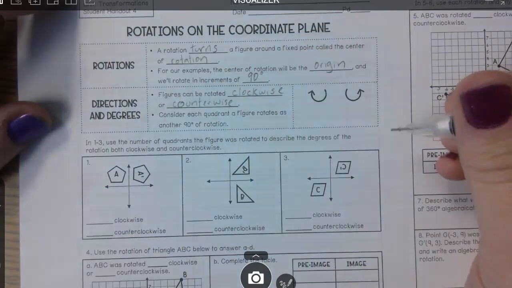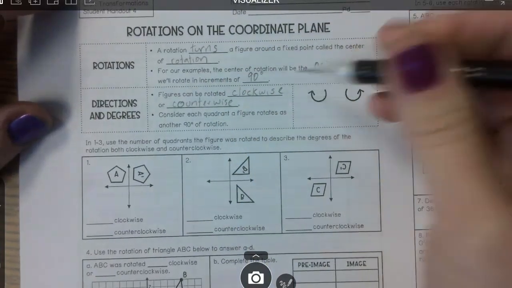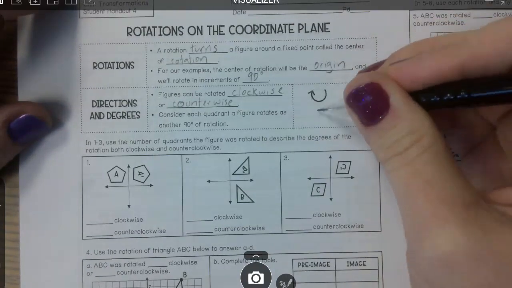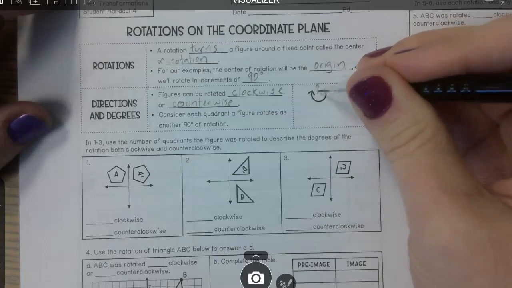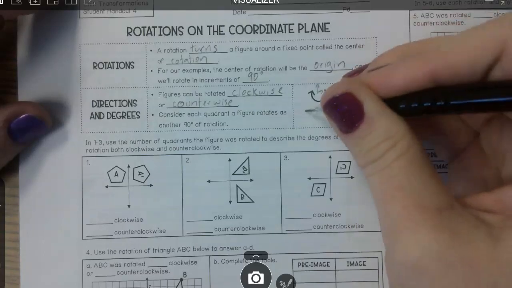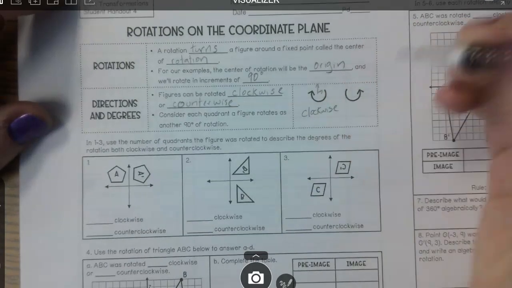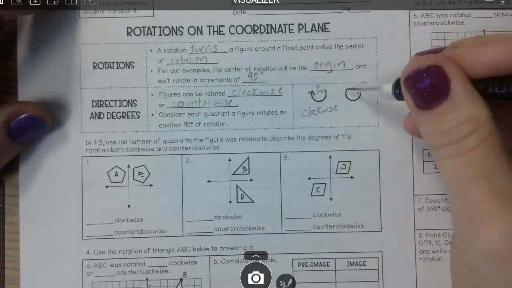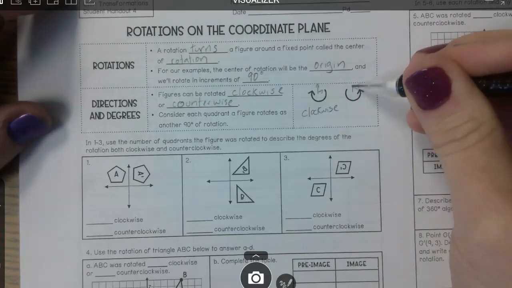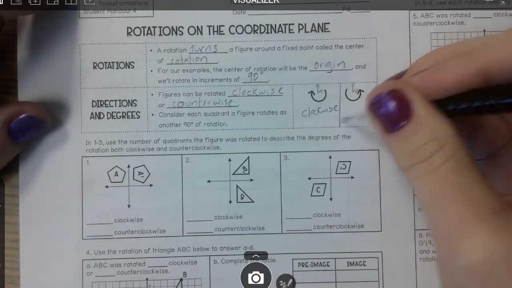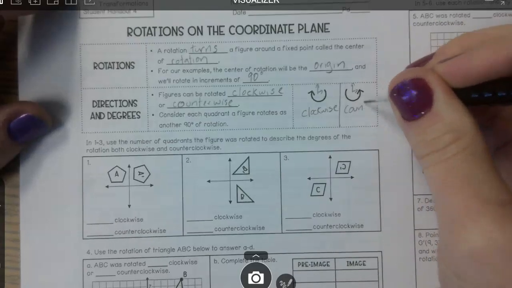Okay? On a clock, clockwise is in this direction. If I had a clock right here, the hands would be turning in this direction. This is clockwise. Which means that if it is going in the other direction, if the hands of my clock were moving backwards, this would be counterclockwise, okay, so that's backwards.